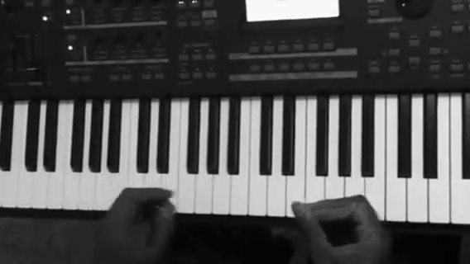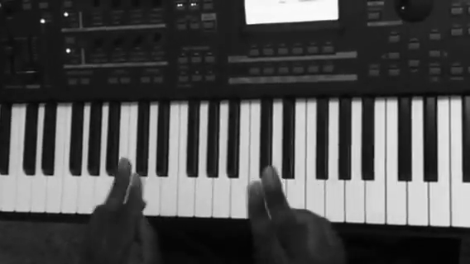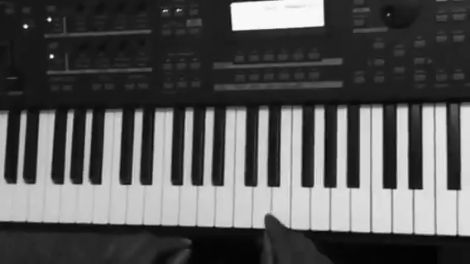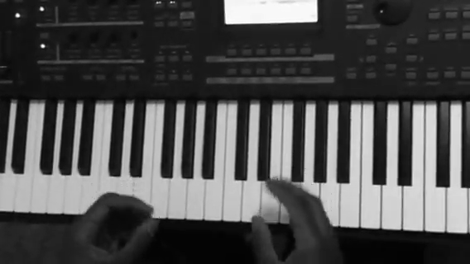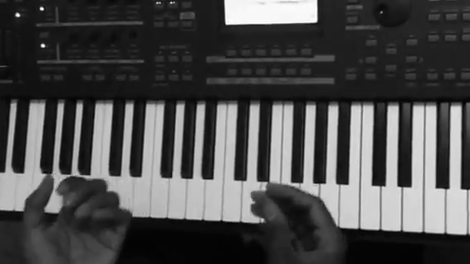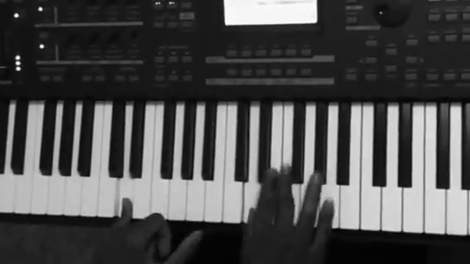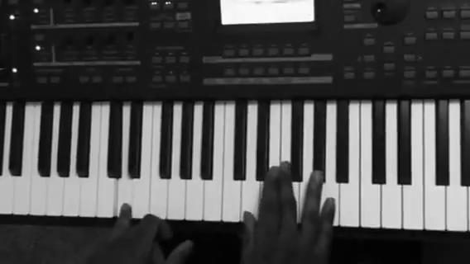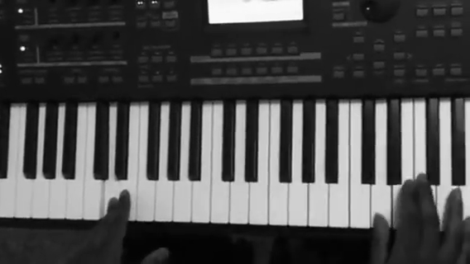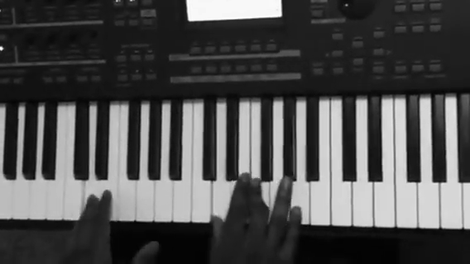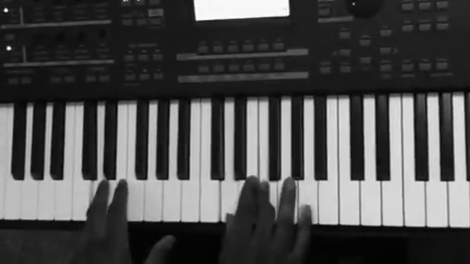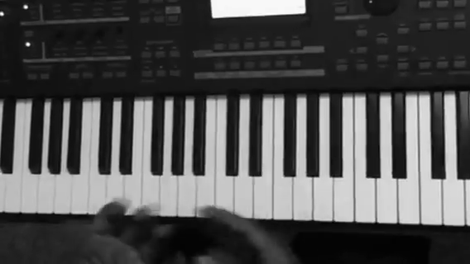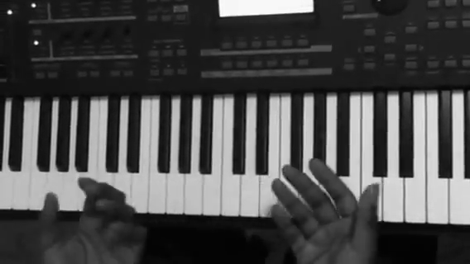Now, for the second tone of the scale, which is D, it's going to be a type of minor chord, which kind of sounds serious. I'm going to play it really quickly. See how it sounds kind of serious? Kind of like a serious, kind of dark type sound.